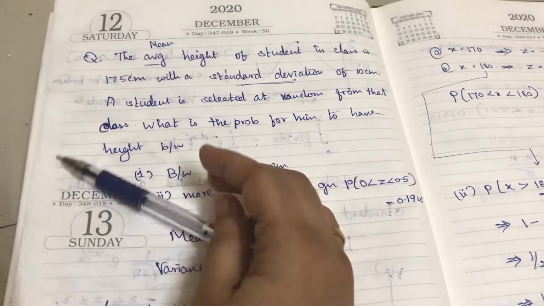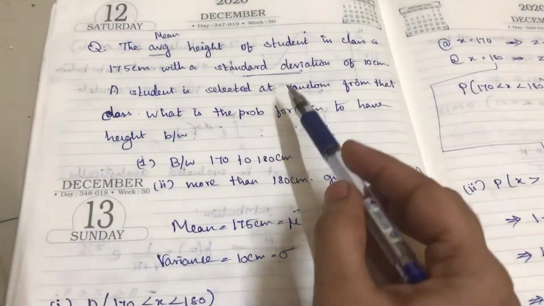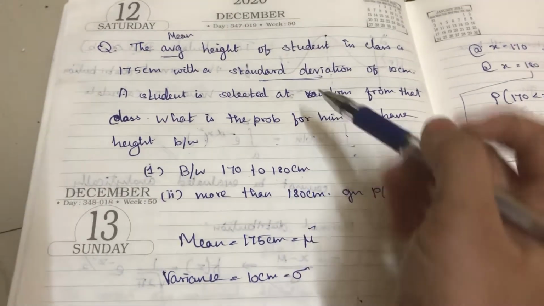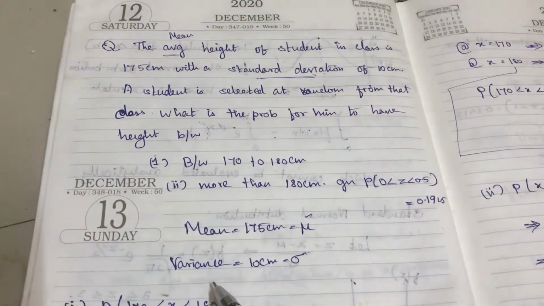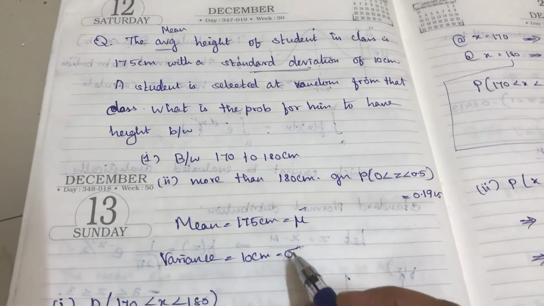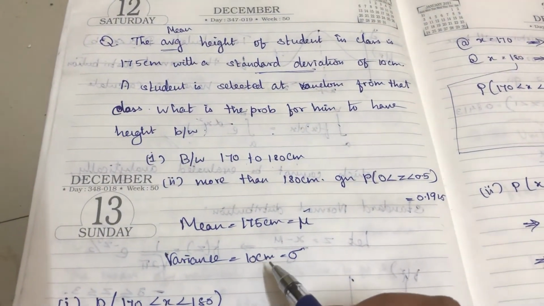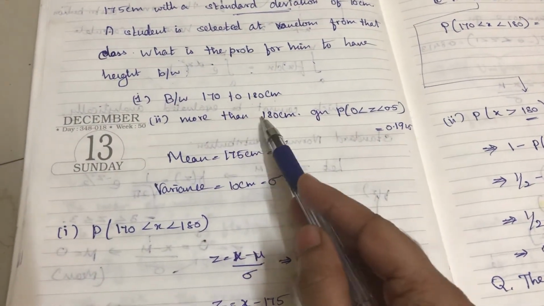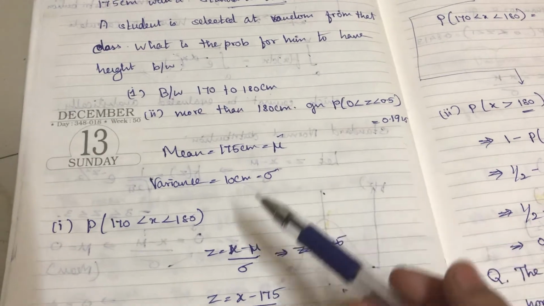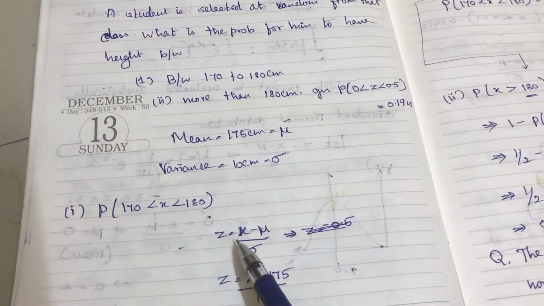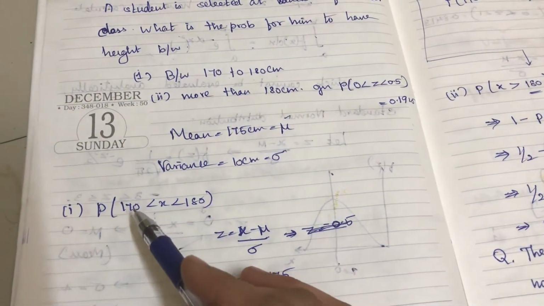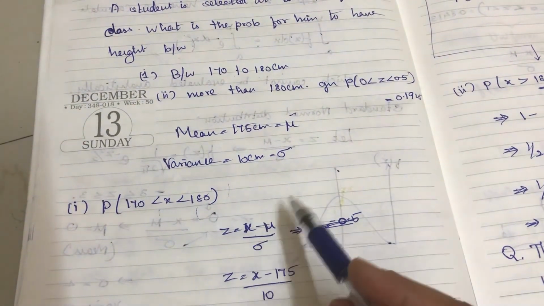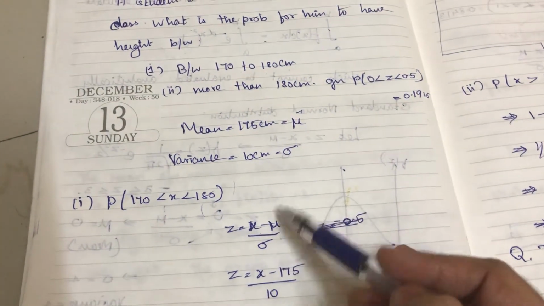Just write what the mean is, 175, and then the standard deviation, which is sigma, equal to 10 centimeter. So the first condition is 170 less than x less than 180, right? So just substitute the z value. z is equal to (x minus mu) by sigma. x is 170 and 180, mu is 175 and sigma is 10.